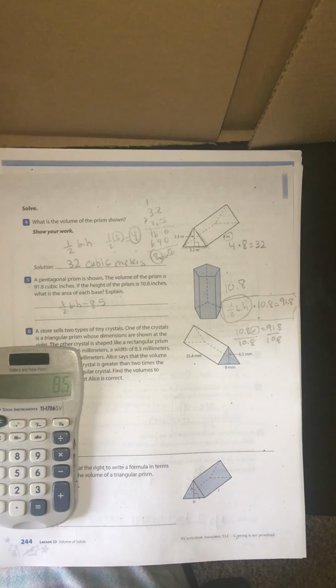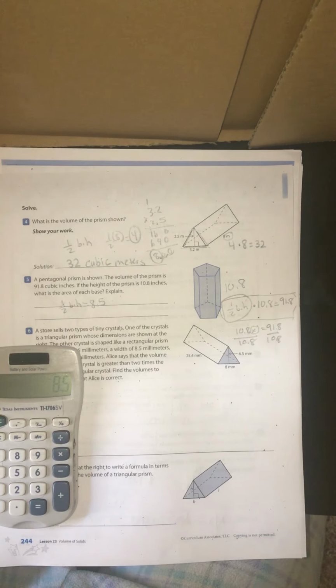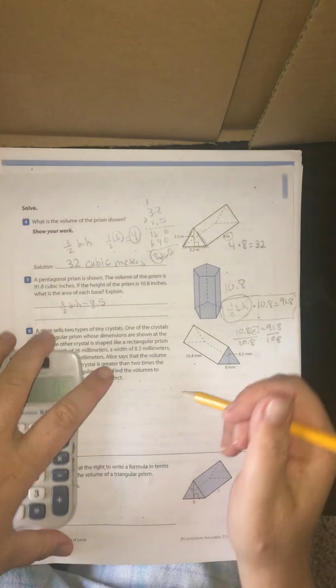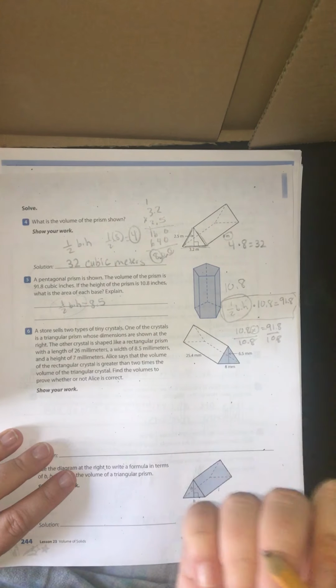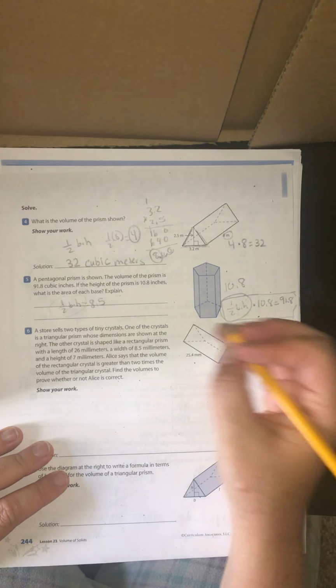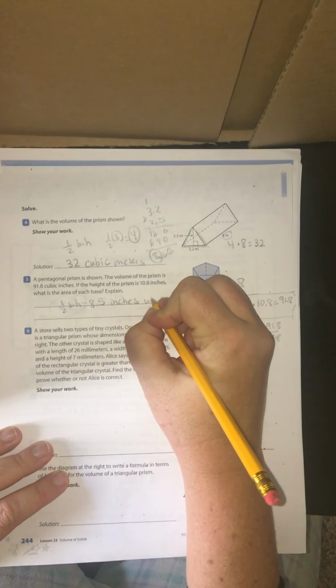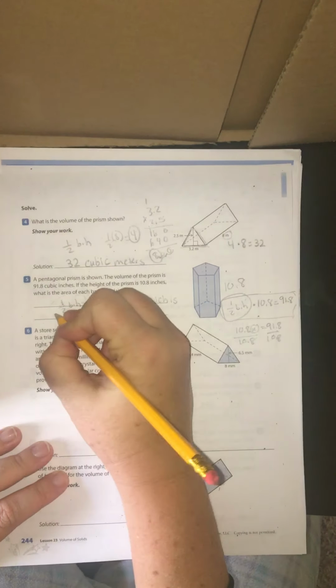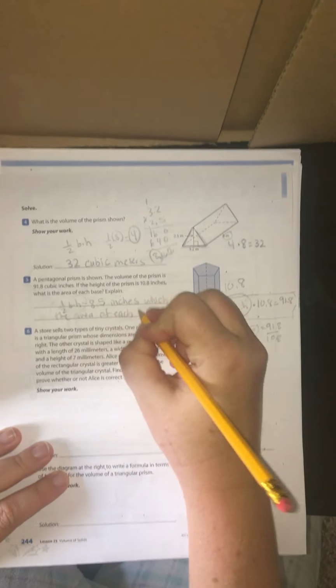And they want to know what is the area of each base. So because we've gone through and done this and figured out it was 8.5, that means the area of every base is 8.5. Because this is 1/2 base times height. It's the actual base. So equals 8.5 inches, which is the area of each base.